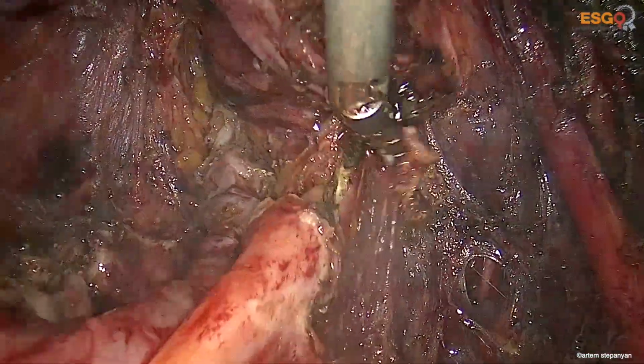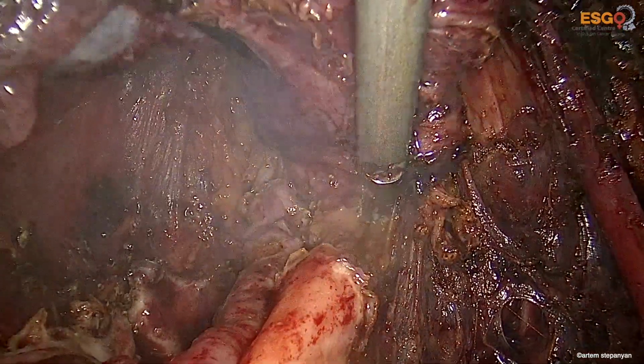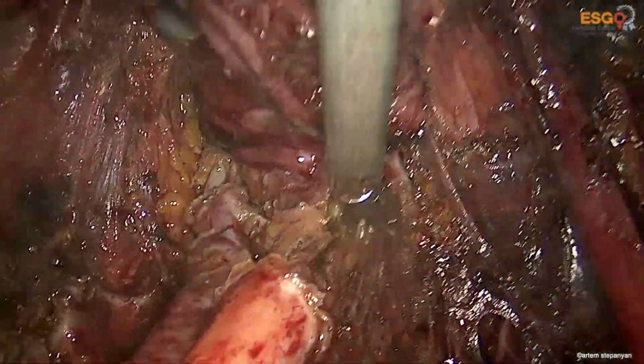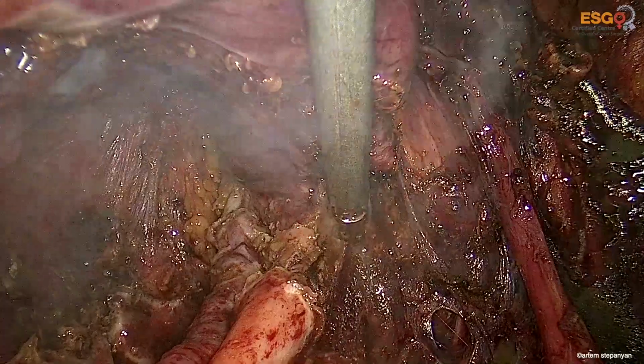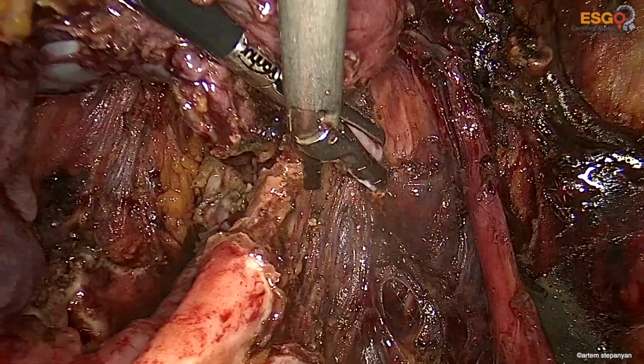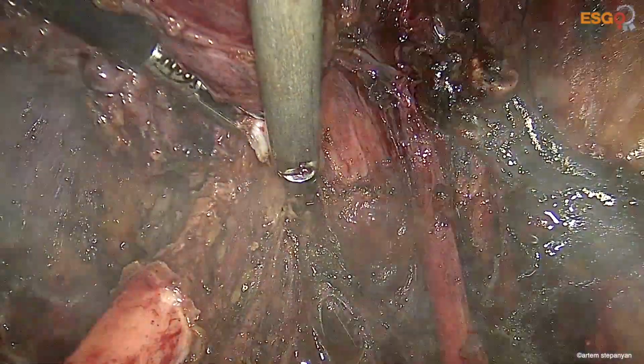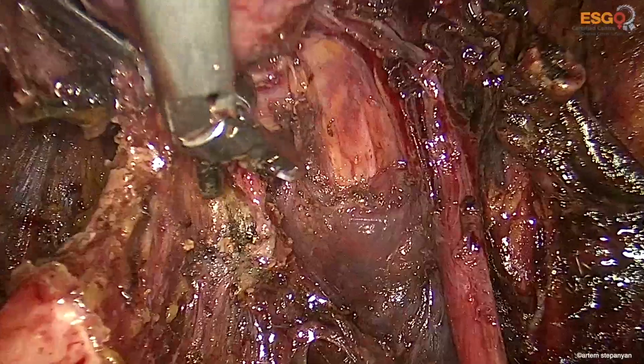Once the right ovarian tumor and the surrounding peritoneum is detached, we will move towards the Douglas's pouch peritoneum and detach it from the anterior rectal wall and the mesorectum.